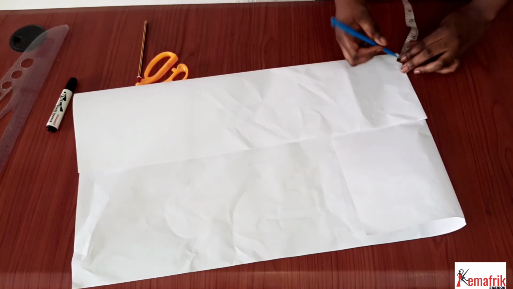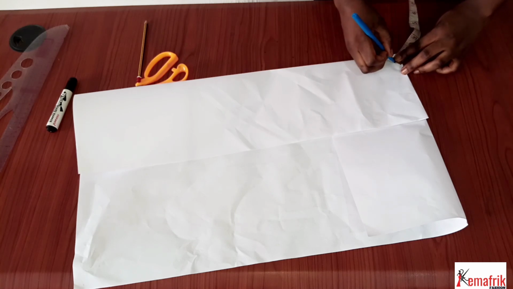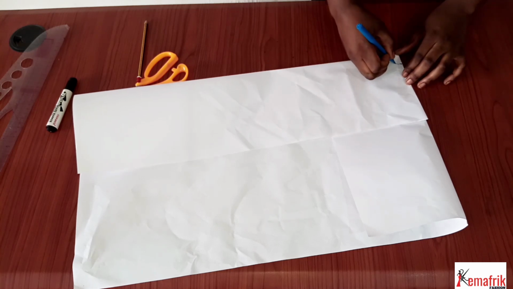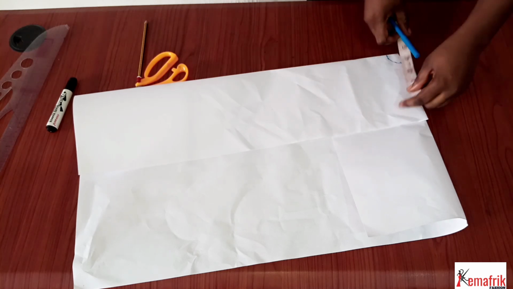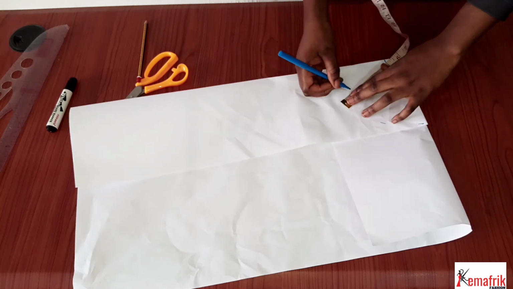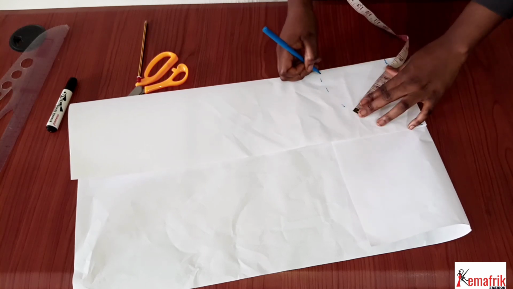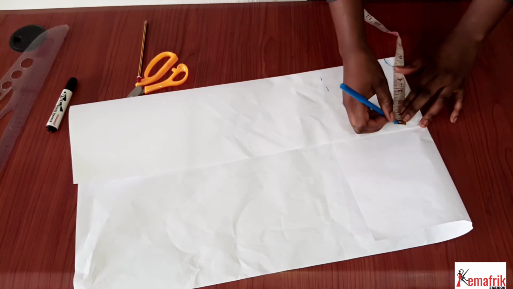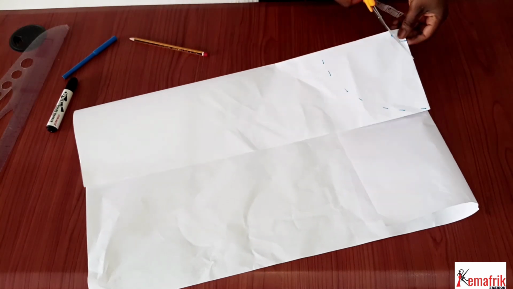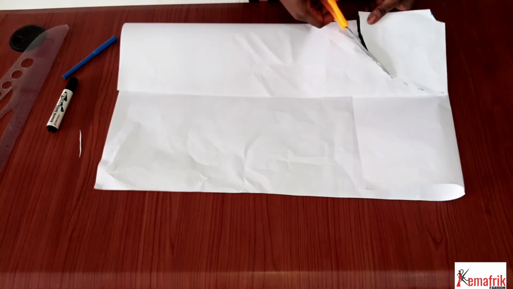So I'll be marking out that small 0.95, 0.96 rather. So we have this. I'll mark out the radius, and then I'll mark out 5 inches, which is the length of the skirt. So I'll cut out the radius and eventually the skirt.